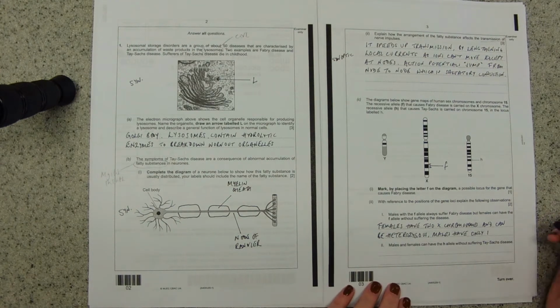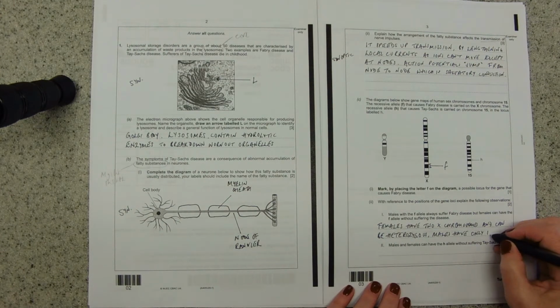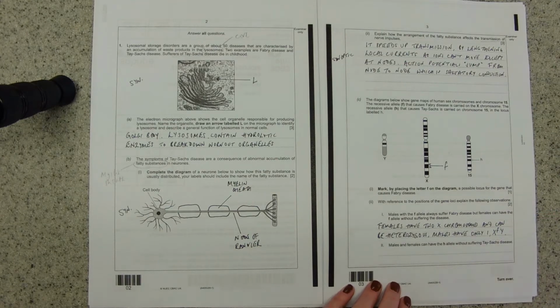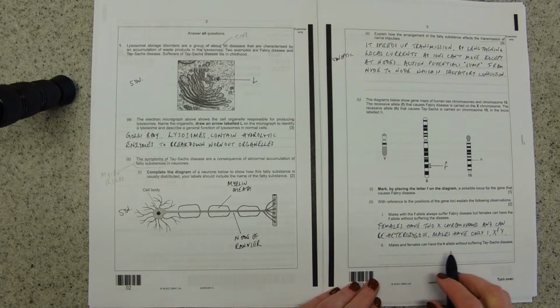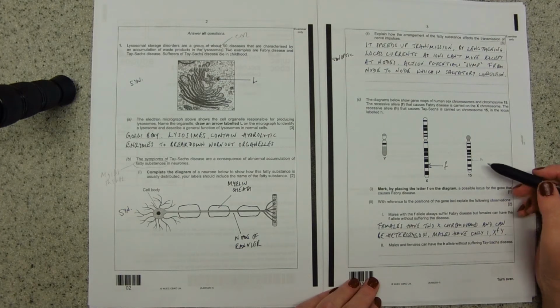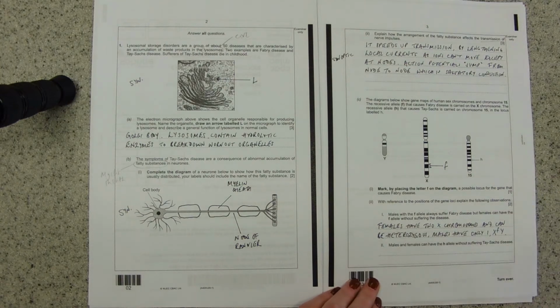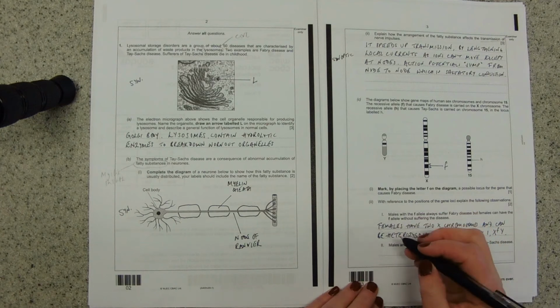I think that'll probably be 2. I'll put in a genotype there, just to make sure that they know what I'm talking about. I know what I'm talking about. So, males and females can have the H allele. This is the one that's not on a sex chromosome. This is on an autosome. Males and females can have the H allele without suffering Tay-Sachs.